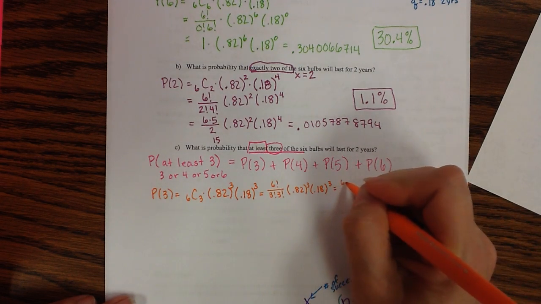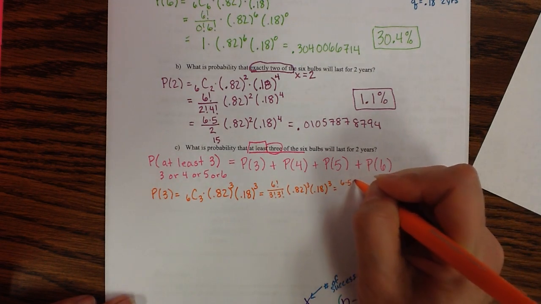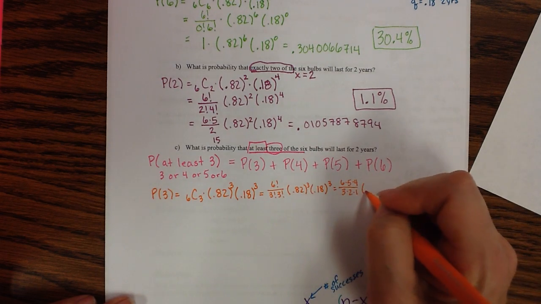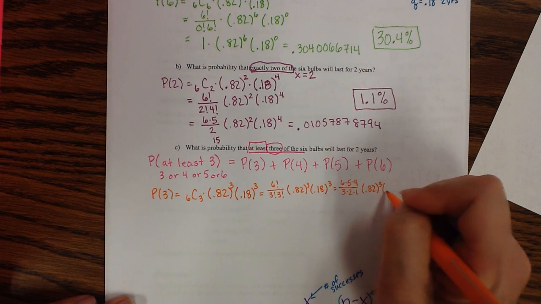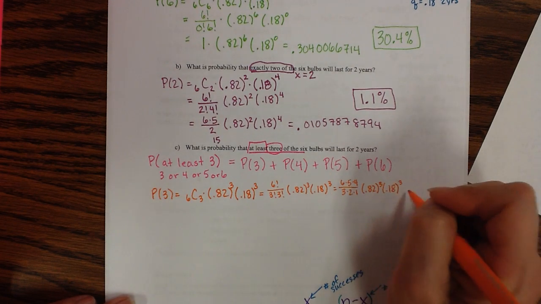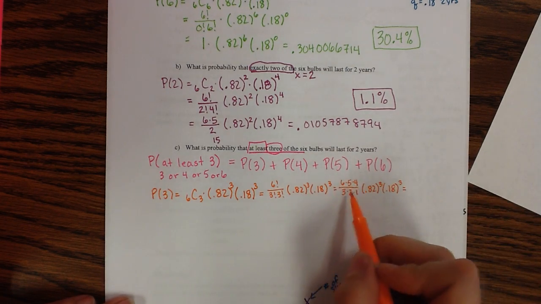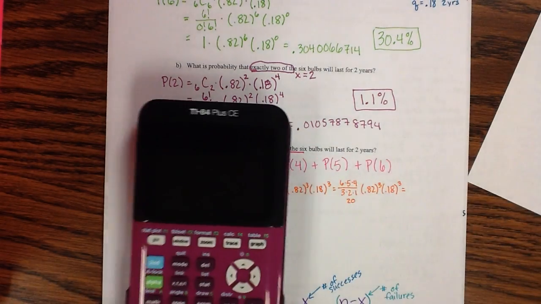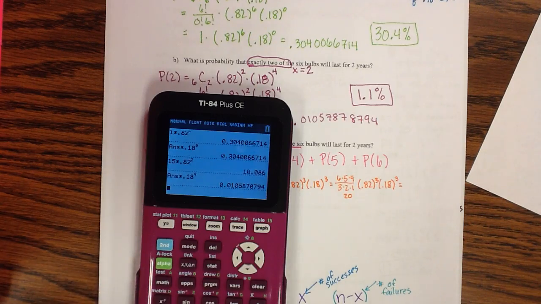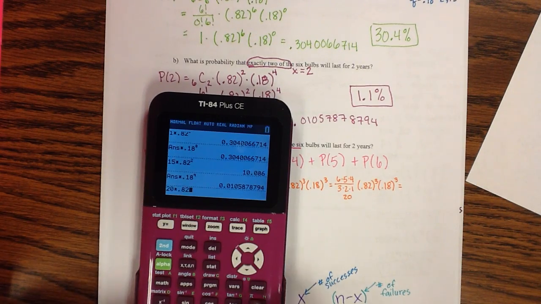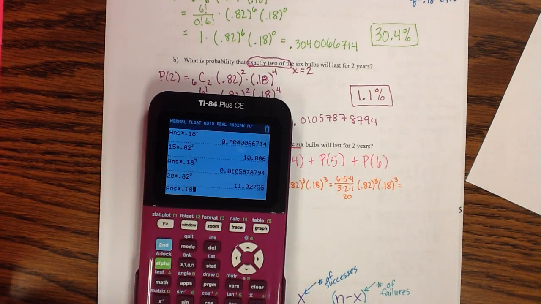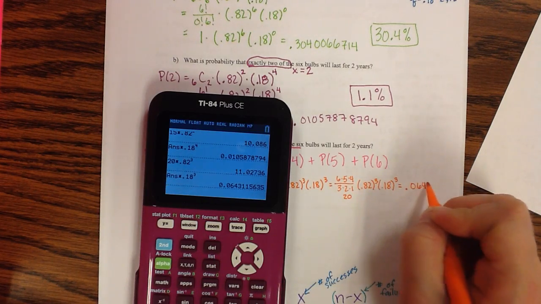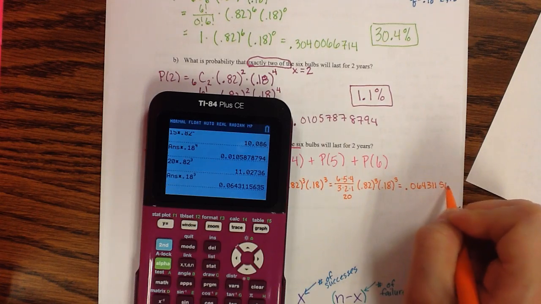Which will be 6, 5, 4 over 3 times 2 times 1. 6, 5, 4 over 3, 2, 1 ends up being 20. So we've got 20 times 0.82 to the third times 0.18 to the third is 0.0643115635.